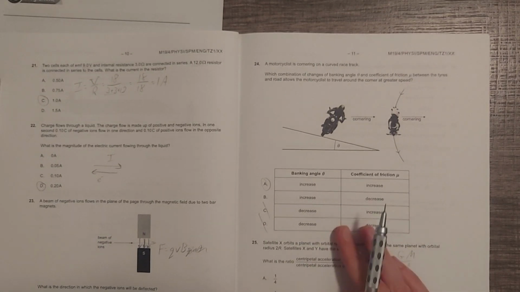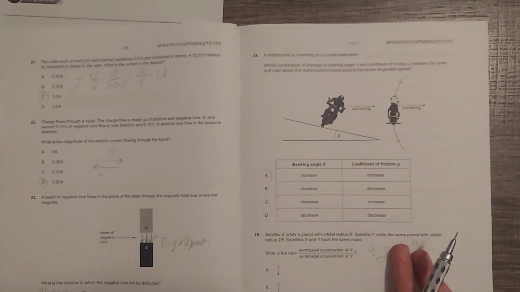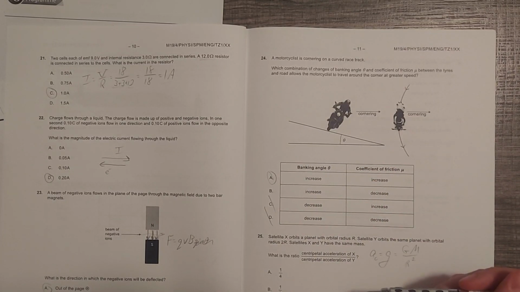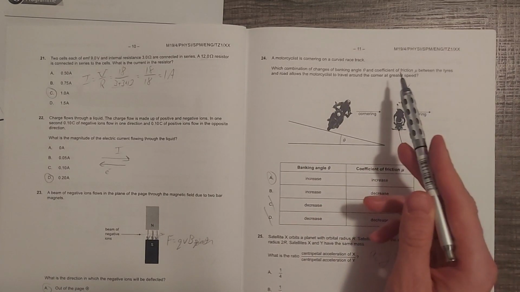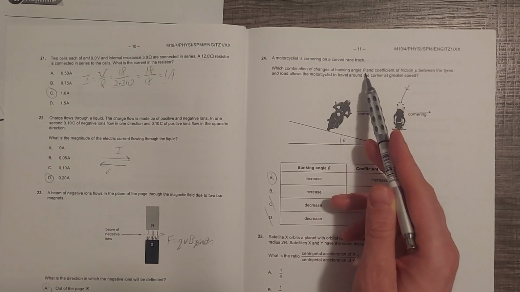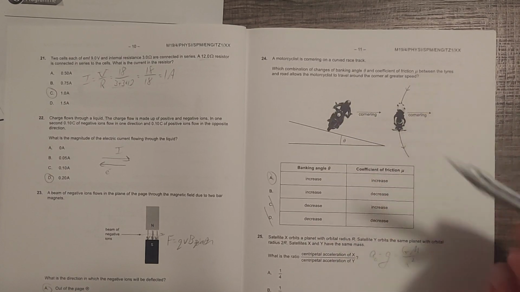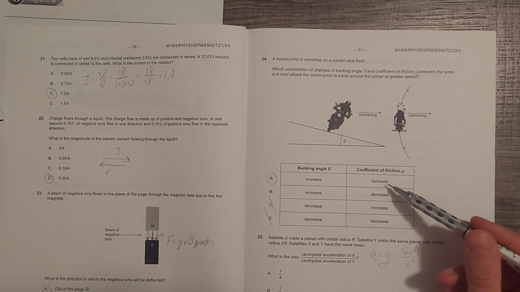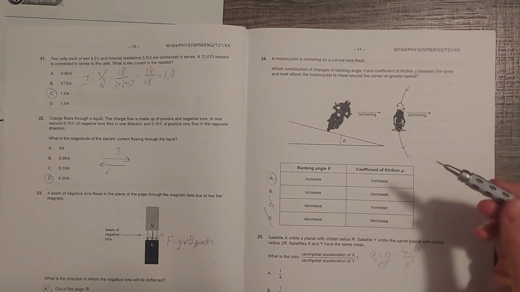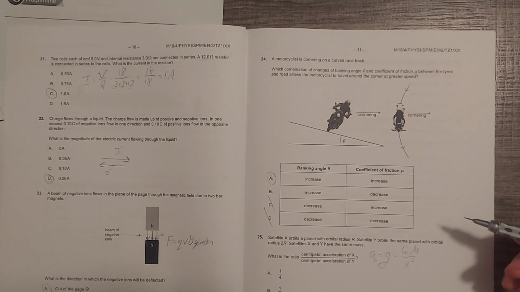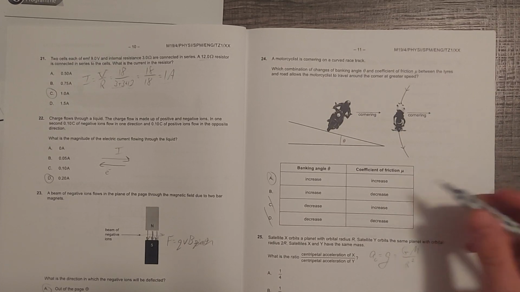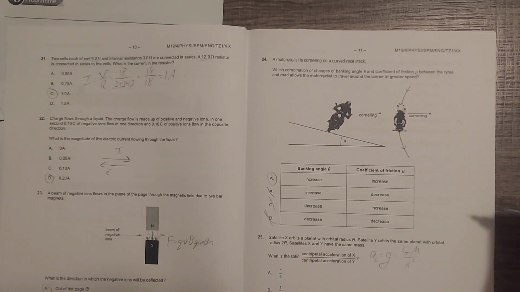Number 24. This question seems strange to me. It seems way too easy. You have a motorcycle taking a turn on a banked curve. What combination of changes to the banking angle and the coefficient of friction could allow the motorcycle to take the turn at a higher speed? Well, a bigger coefficient of friction means more available friction. More available friction means more available centripetal force. More available centripetal force means you can take a turn at a higher speed. So it certainly increases your friction. So B and D are gone.